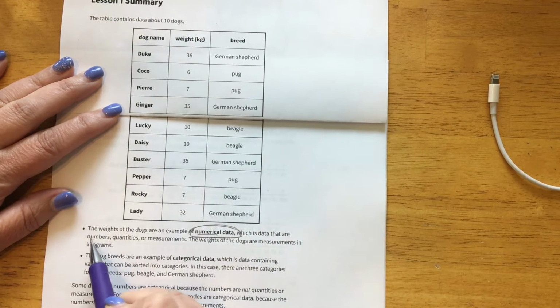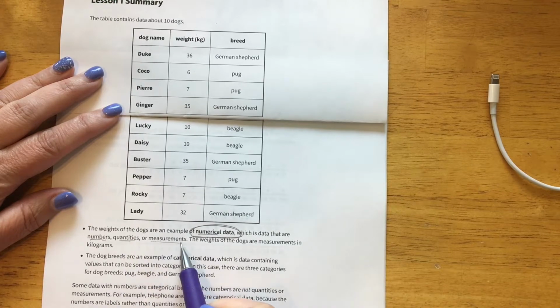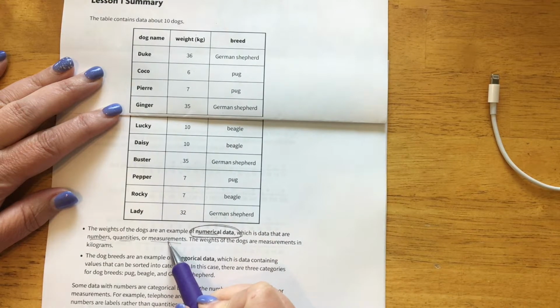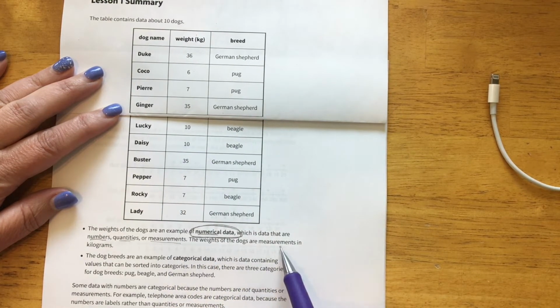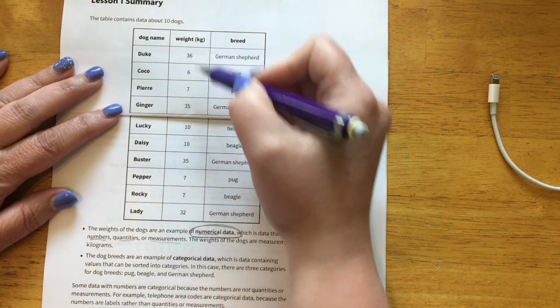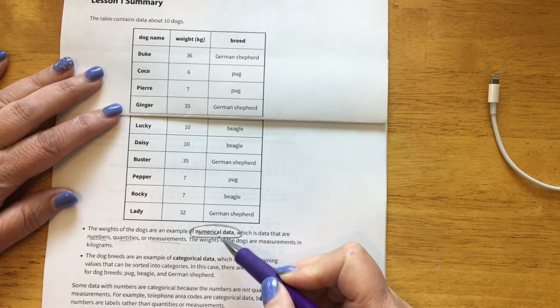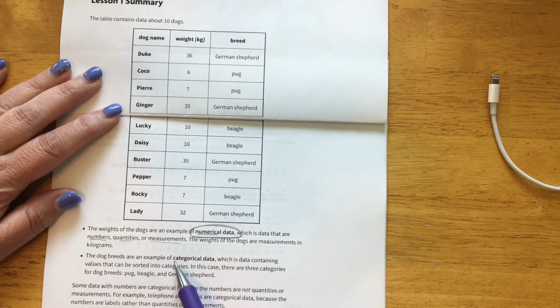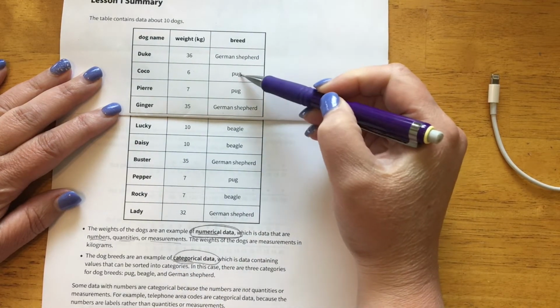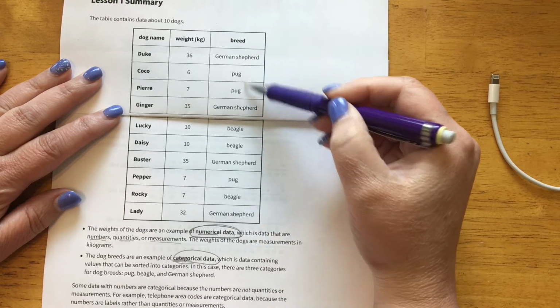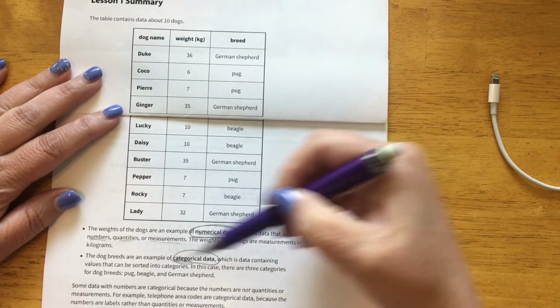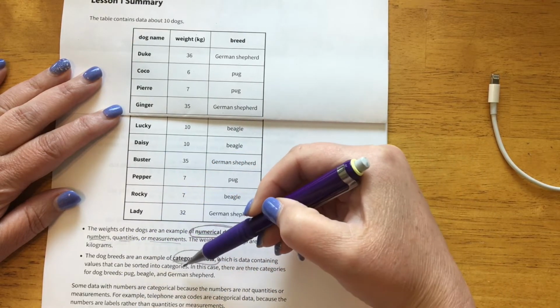Number data is most often called numerical data, okay? Which is the data that are numbers, quantities, or measurements. So not only are these numbers, but as we know, weight is a measurement, right? The weights of the dogs are measurements in kilograms. So all of those weights are what are called numerical data, okay? On the other hand, though, it says the dog breeds are examples of categorical data, or categories.